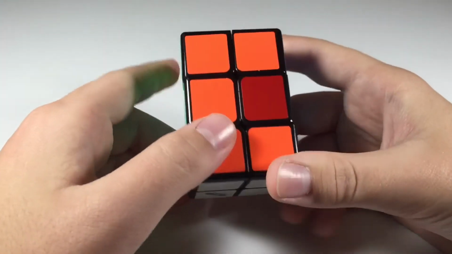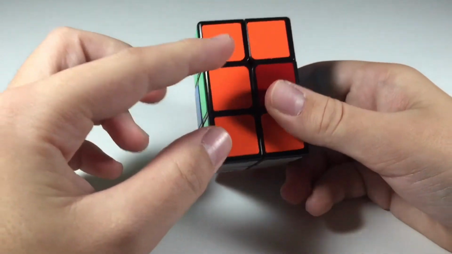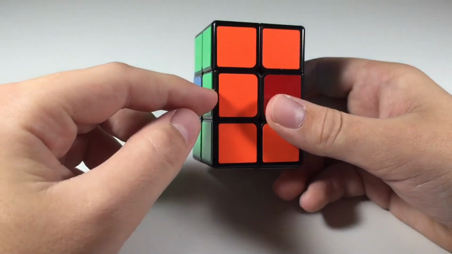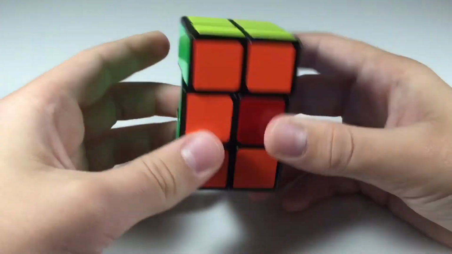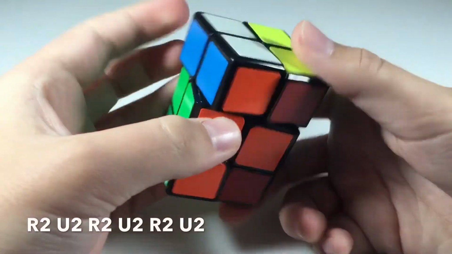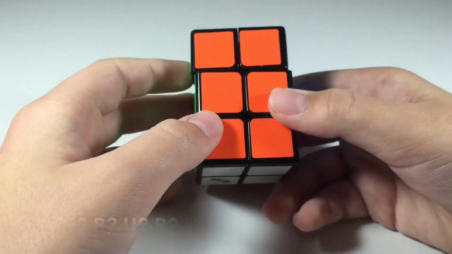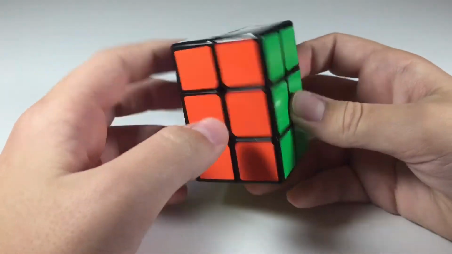If it's not solved, then do it again, R2E, R2E prime. The last possibility is if you get some weird case where you have a diagonal switch and you do the R2E, R2E prime, and then you get a horizontal switch, in which case you just need to do the algorithm from case 2. So that's it. You should now know how to solve the 2x2x3.